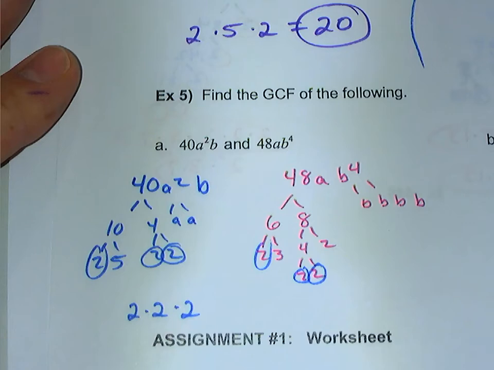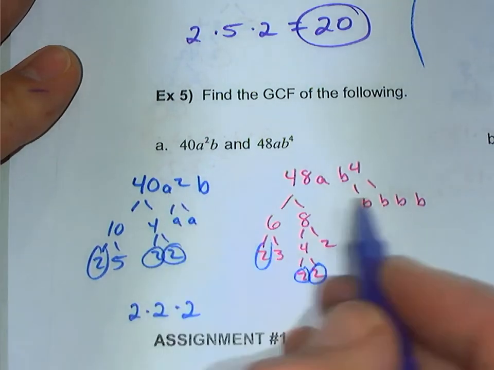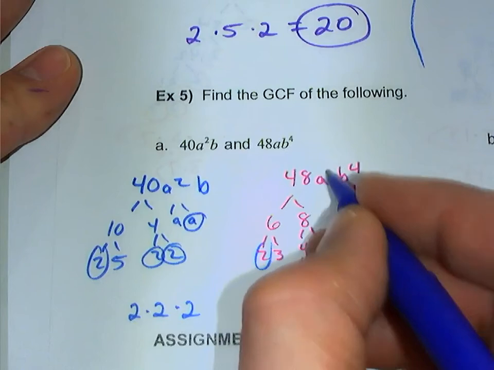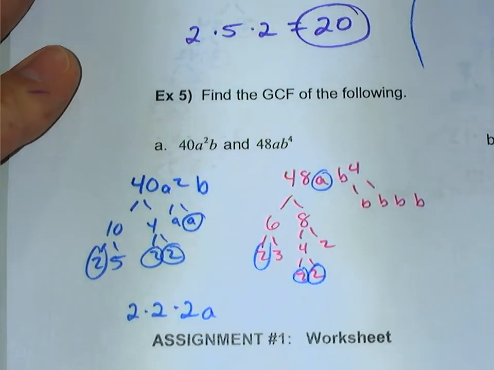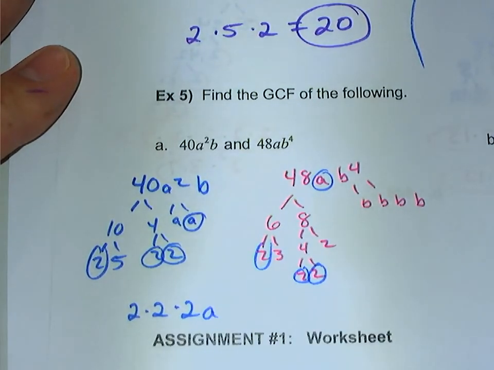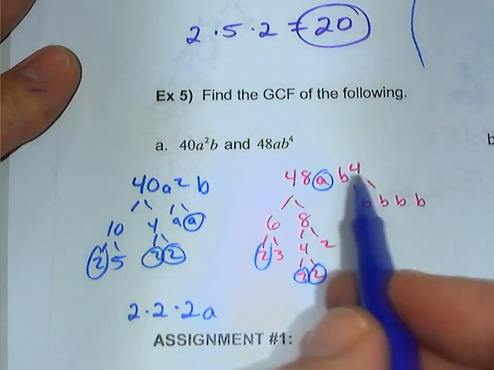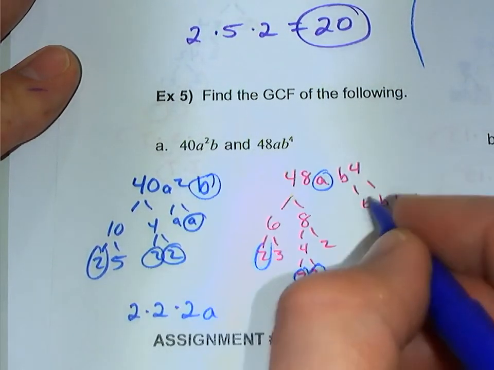So far, so good. The a's: how many a's do they have in common? They just have 1. This one has 2 a's, this one has 1, so they only have 1 in common. Let's write that one time. And this one has a b, and this one has 4 b's. Well, they only have 1 in common.